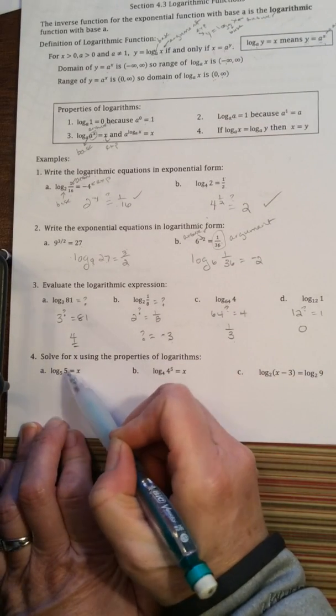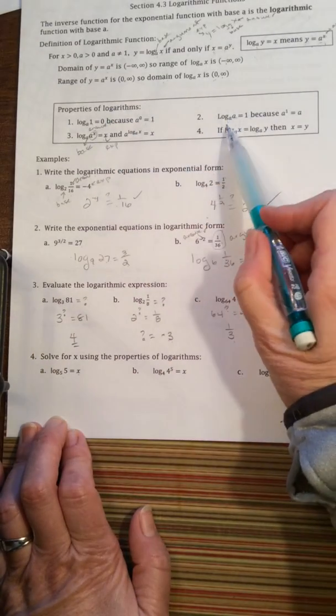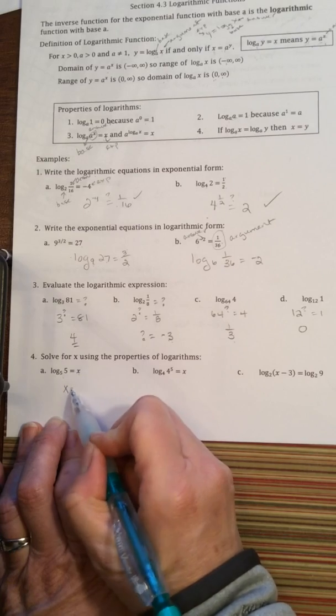So the log base 5 of 5 is x. Well, we already know that the log base a of a is 1, so that means x has to equal 1.